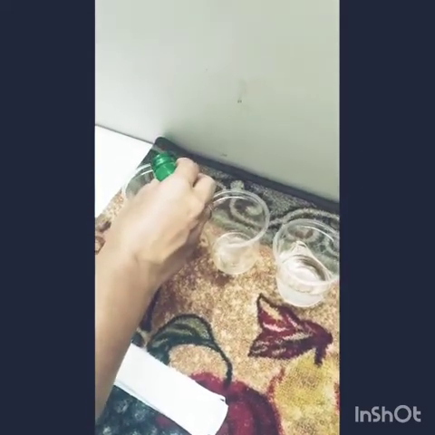Now next, here I am taking green color, I am pouring green color in the first glass. Next I am taking yellow color, I am pouring this color in this glass. Here I am taking purple color, I am pouring this color in the last glass.